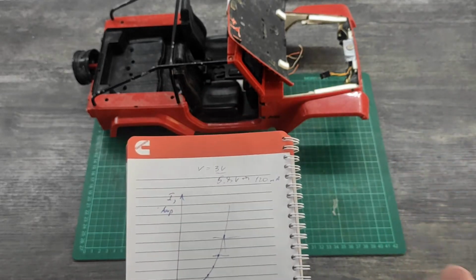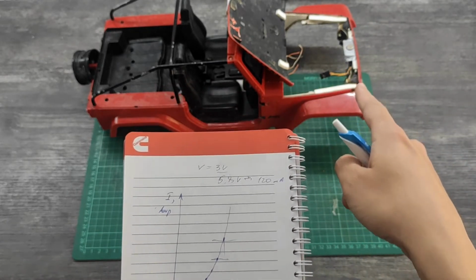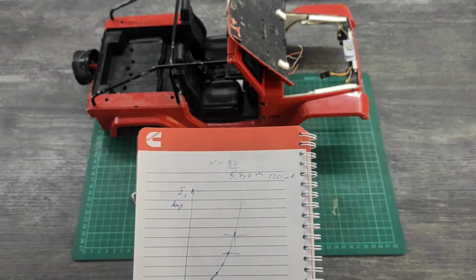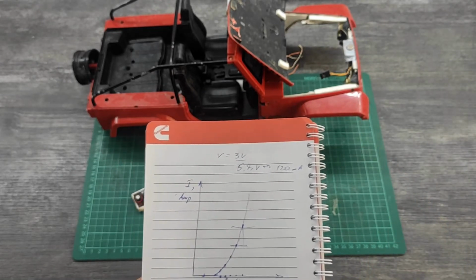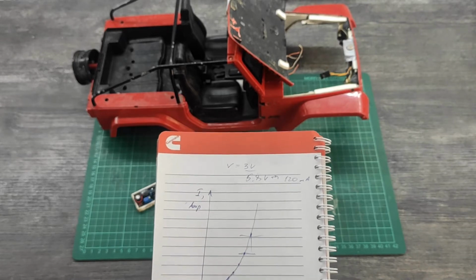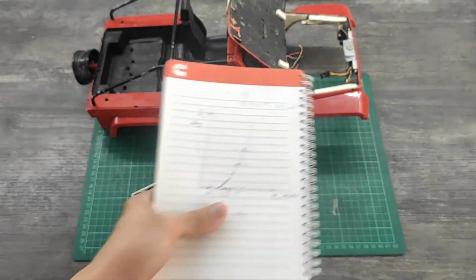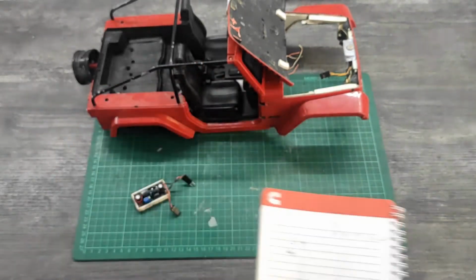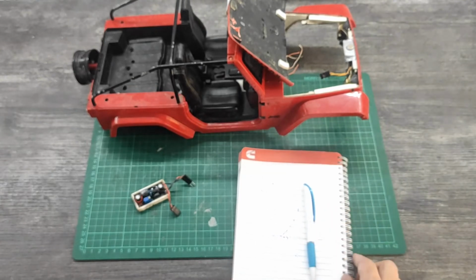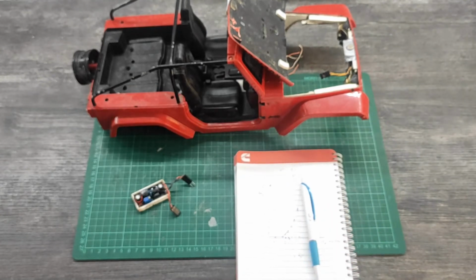Currently I have two of them running at like 160 milliamps, I believe. So I'm not using the full 1 watt per LED, I use maybe 50% or 40%, and actually it's enough.